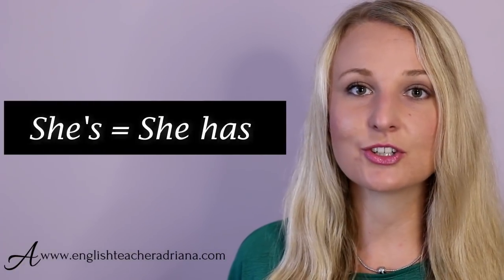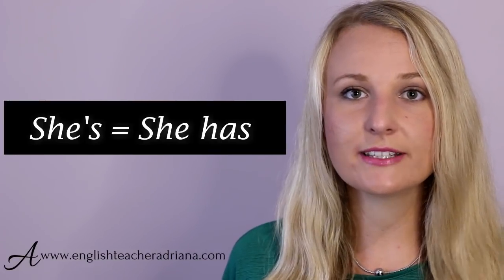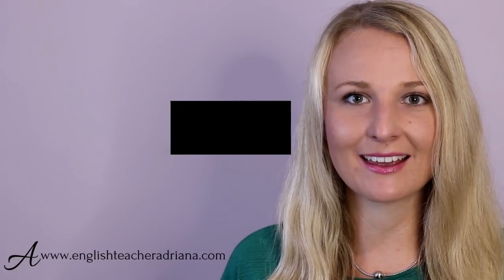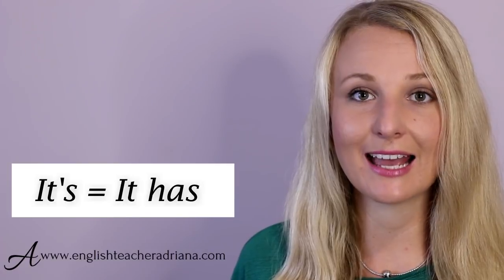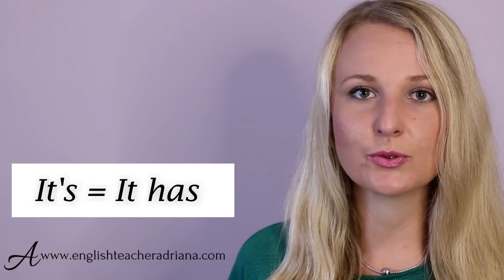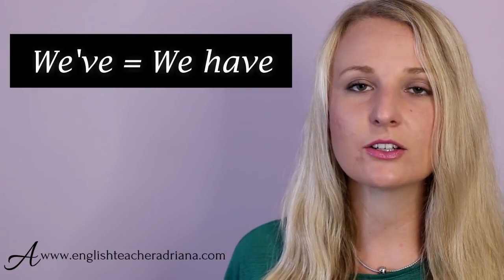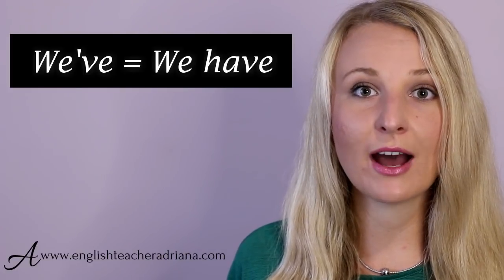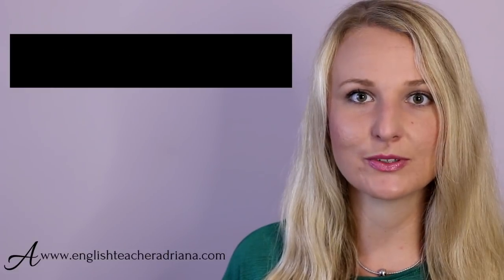The next contraction, she's, is a contracted form of the words she has. For example, she's got a bike. The contraction it's is a contracted form of the words it has. For example, it's got 4 doors. The contraction we've is a contraction of the words we have. For example, we've got 5 doors.